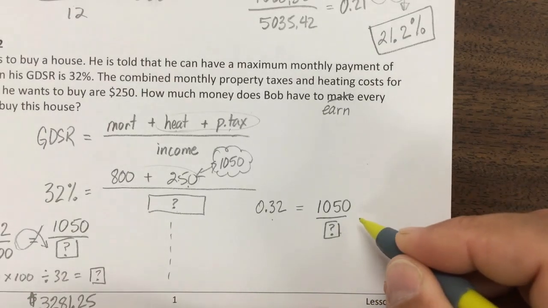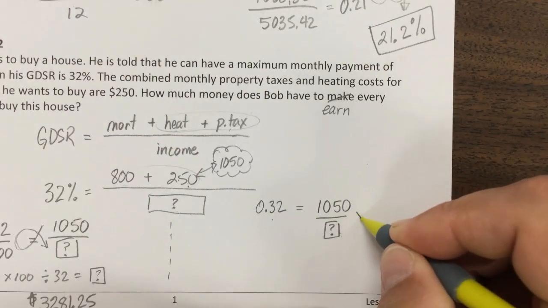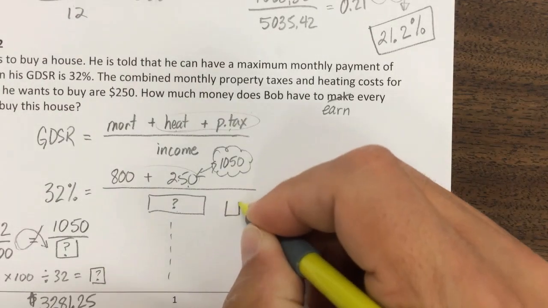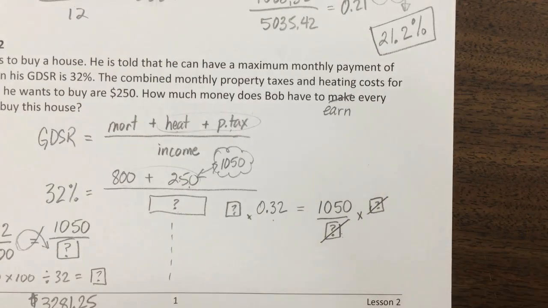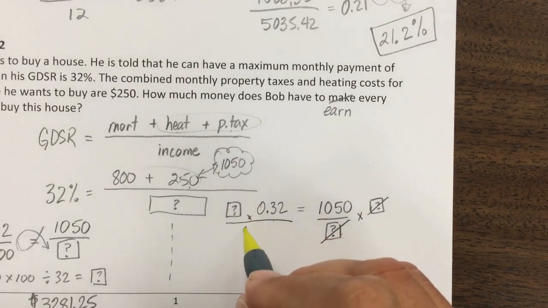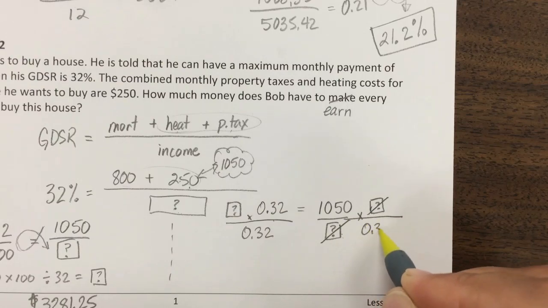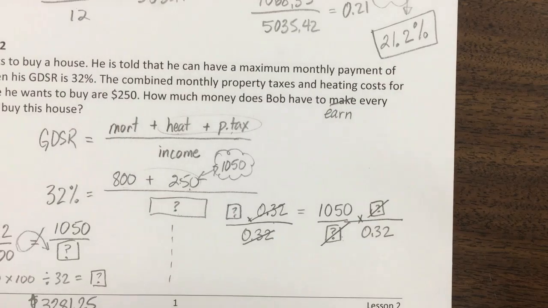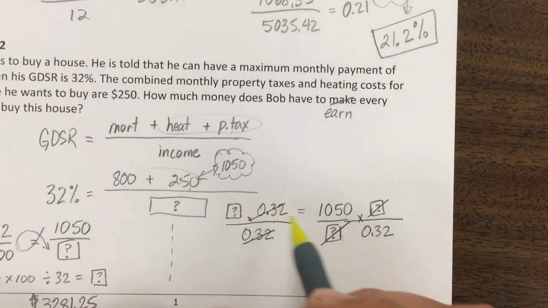So first I need to move it from the bottom of the fraction to the top. I'm going to multiply by question mark on both sides. This one cancels with that one. Bear with me for a moment. Then I'm going to divide by 0.32 on both sides, and this one cancels out with that one.